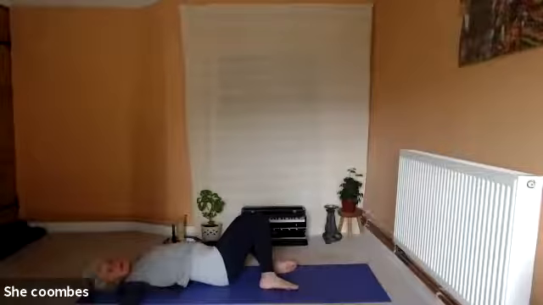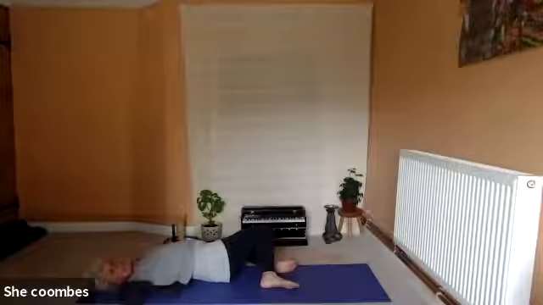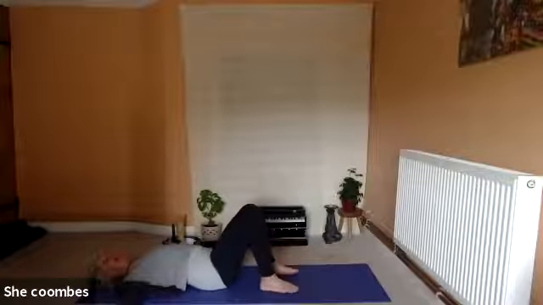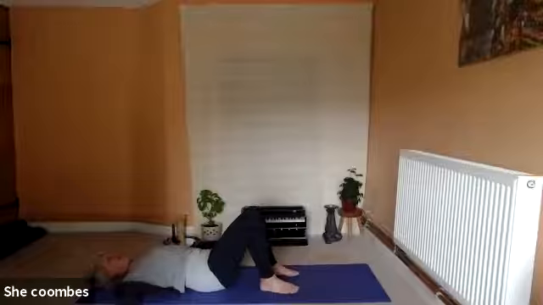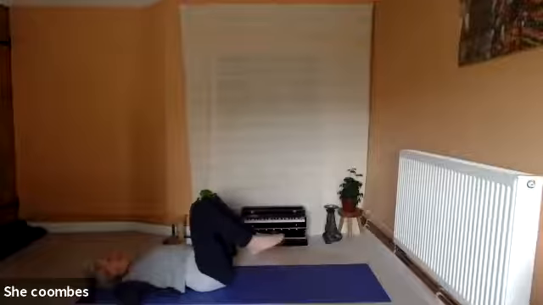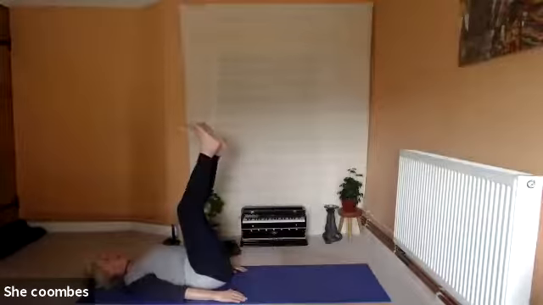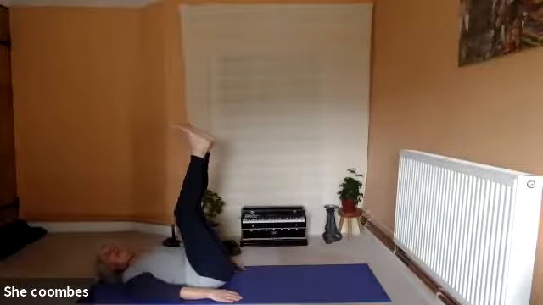Then to the other side. And a breath here. And back to the center. And the breath here before the knees come over. And the arms slide in. And the legs once more find themselves in the space above you.